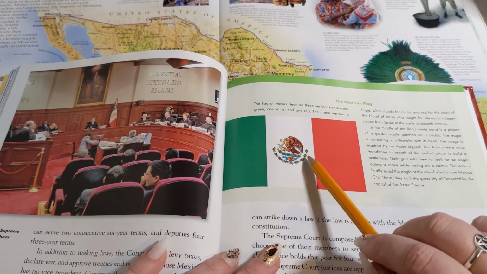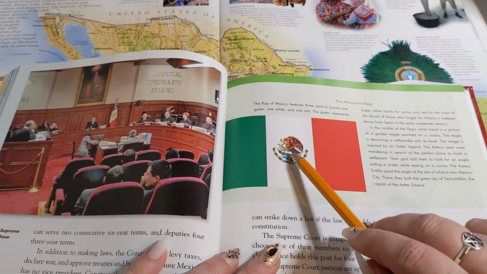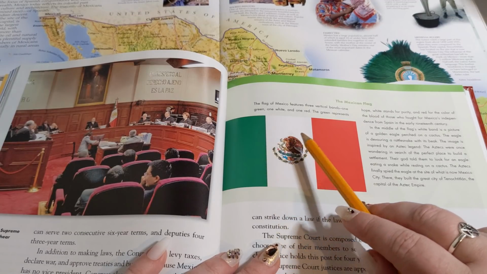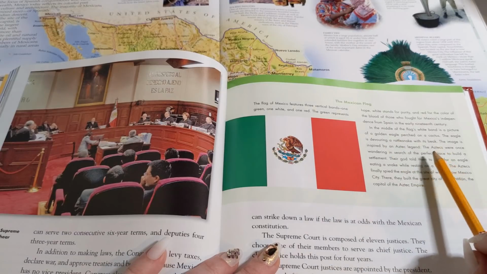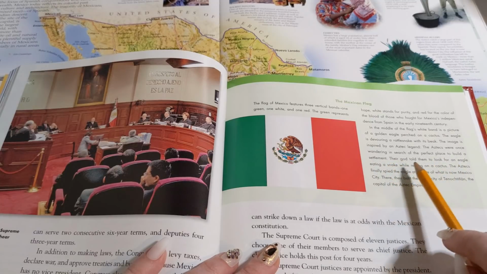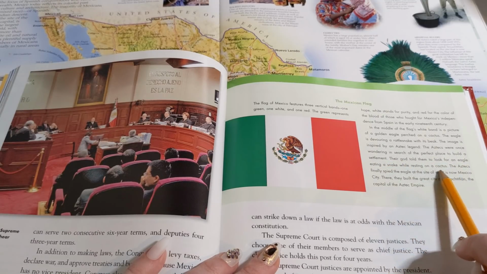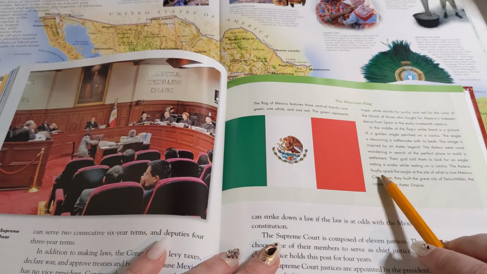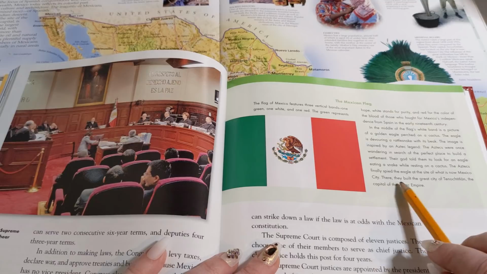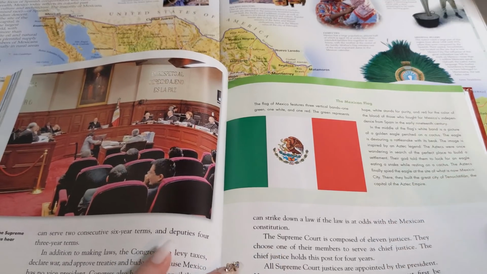In the middle of the flag's white band is a picture of a golden eagle perched on a cactus. The eagle is devouring a rattlesnake in its beak. The image is inspired by an Aztec legend. The Aztecs were once wandering in search of the perfect place to build a settlement. Their god told them to look for an eagle eating a snake while resting on a cactus. The Aztecs finally spied the eagle at the site of what is now Mexico City. There they built the great city of Tenochtitlan, the capital of the Aztec Empire.